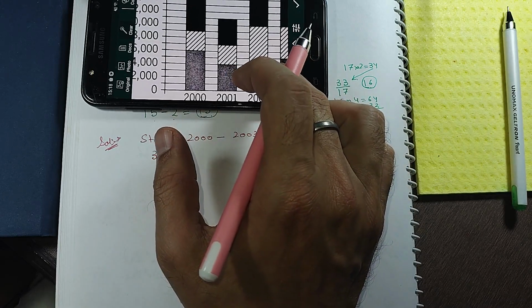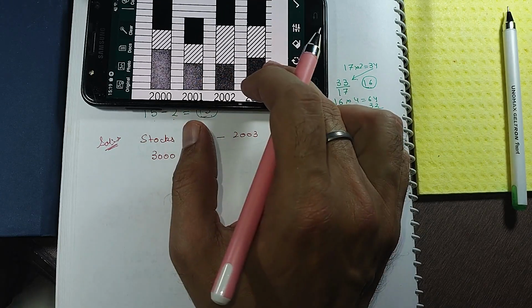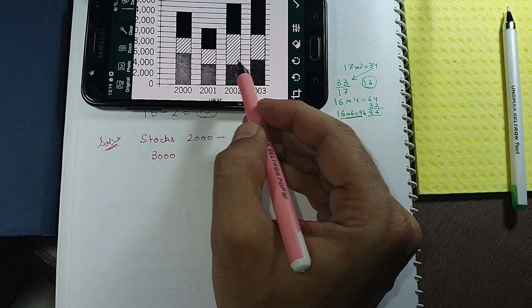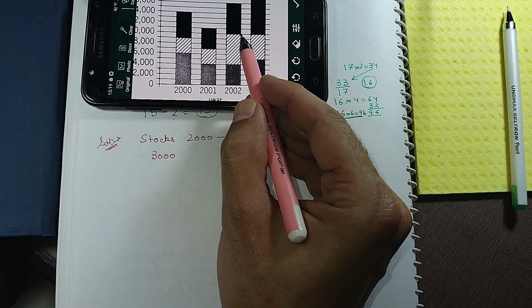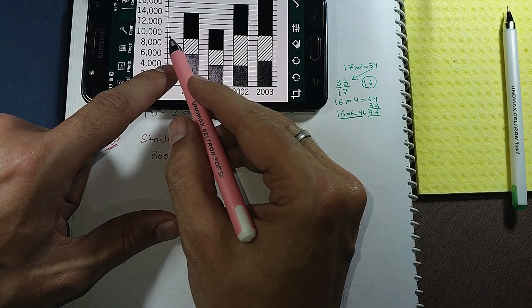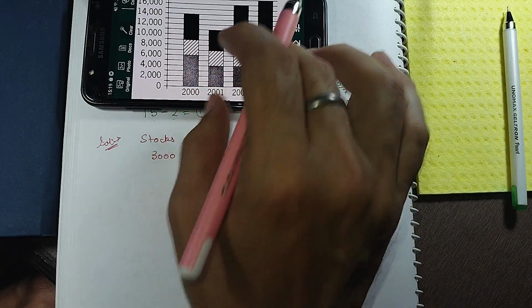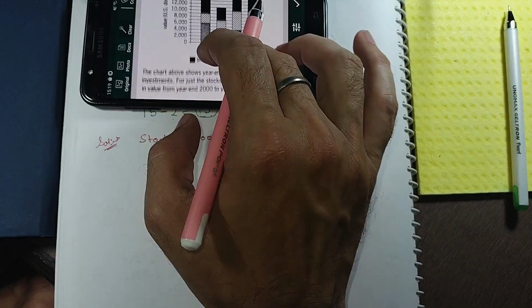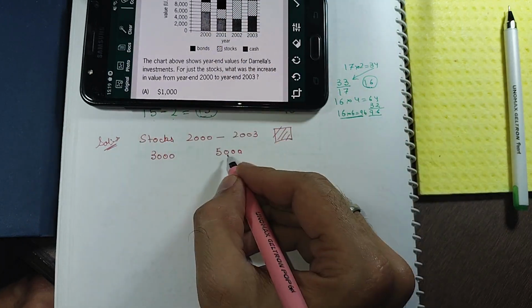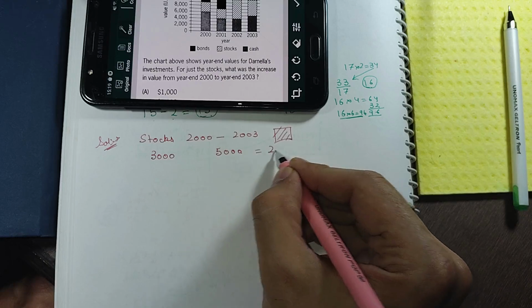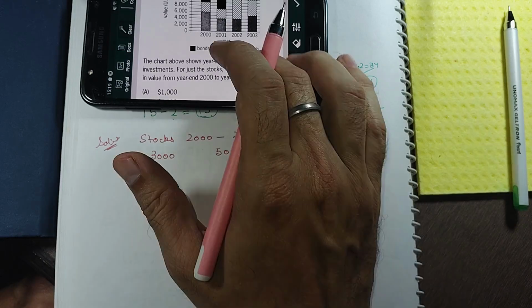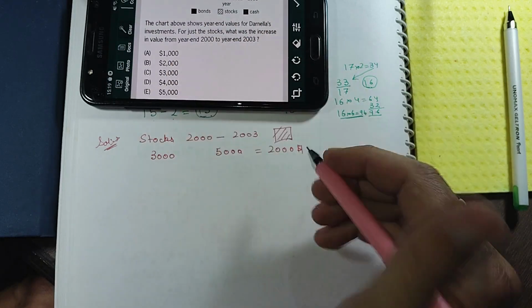Now for the year 2003, the value starts at 5,000 and this corresponds to 10,000. So 10,000 minus 5,000 will be 5,000. So the question asks what was the increase. So the increase will be 5,000 minus 3,000. So that will be equal to $2,000. And the right option for this will be option number B.